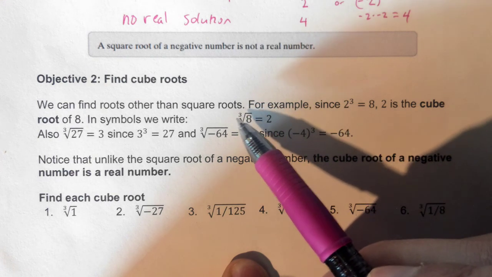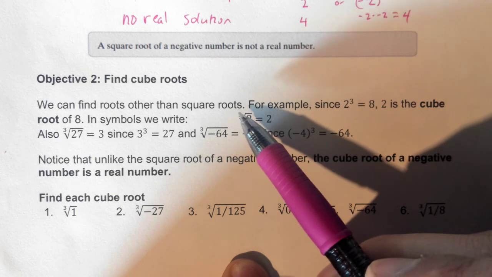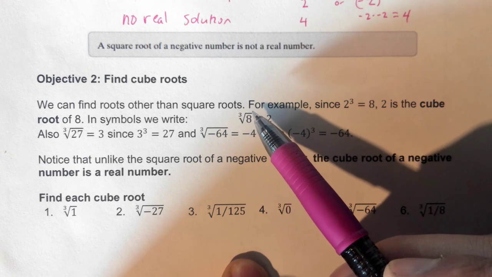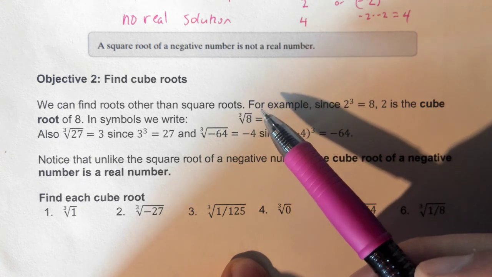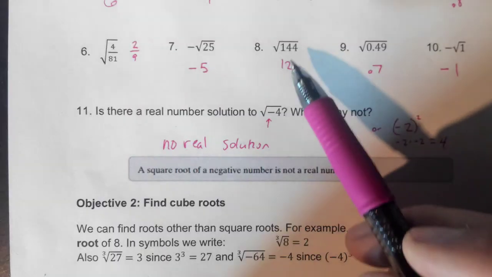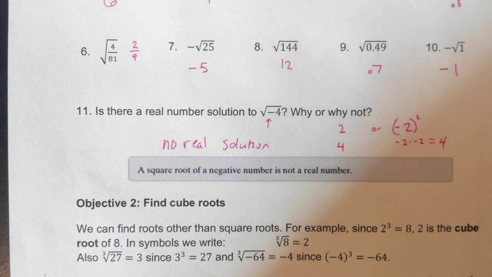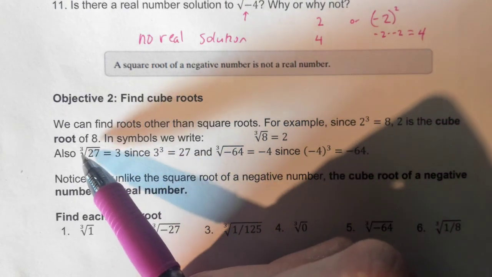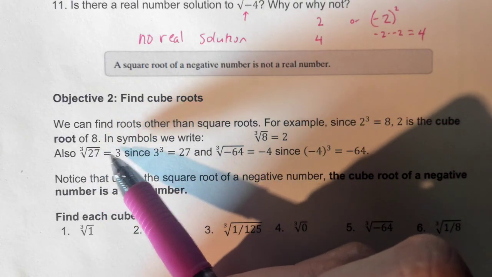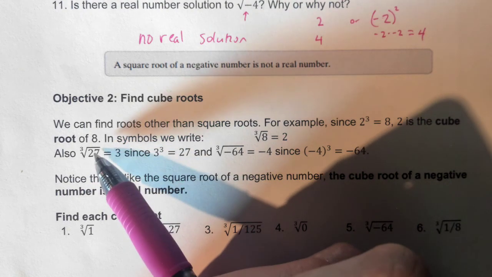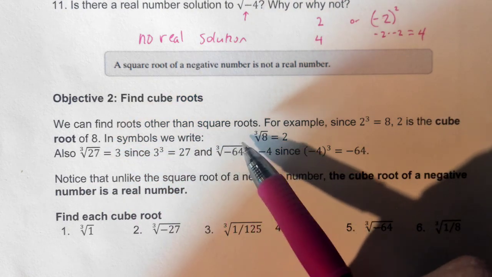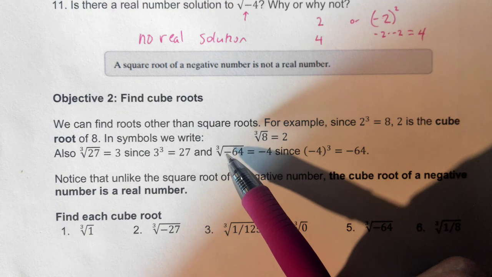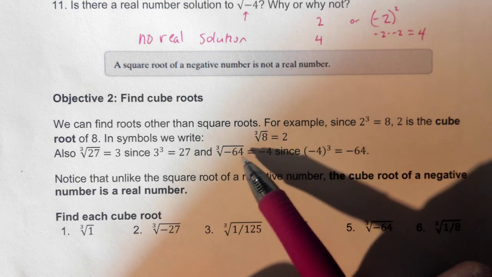The cube root of 8 is 2. So this little number up there is called the index. If there's an index, that's telling you what root you're doing. If there's not an index, it's an understood 2 for square roots. So some more. The cube root of 27 would be 3 because 3 times 3 is 9 times 3 is 27. The cube root of -64, notice there's a negative inside of that radical, is -4.